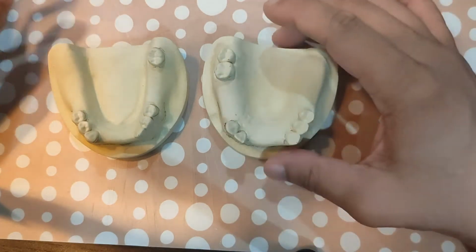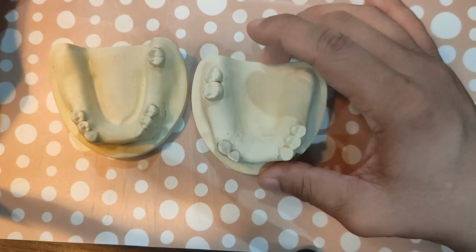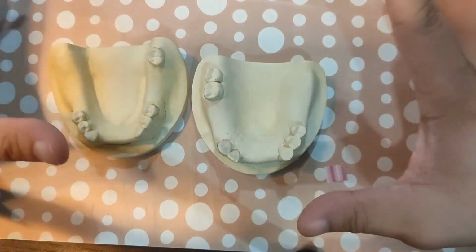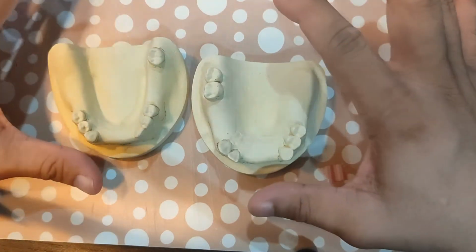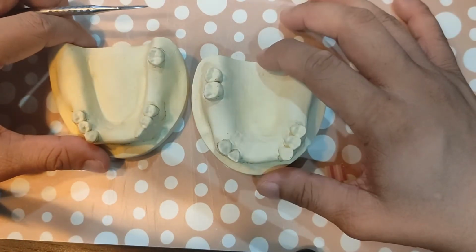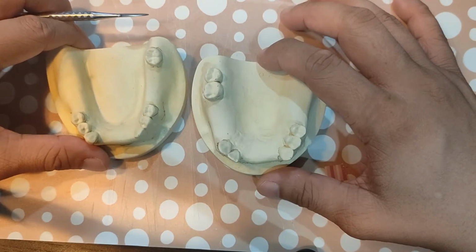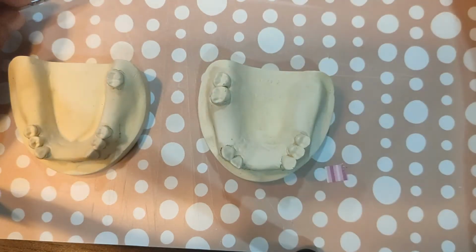Alright. So for the simulation of the mouth prep, the things that we will need to do is basically yung rest seat preps nyo. Okay, for this case, I would like all rests to be seated on a rest seat. So kailangan natin i-prep yung rest seats. So where are the rests? You just have to go back to your design.